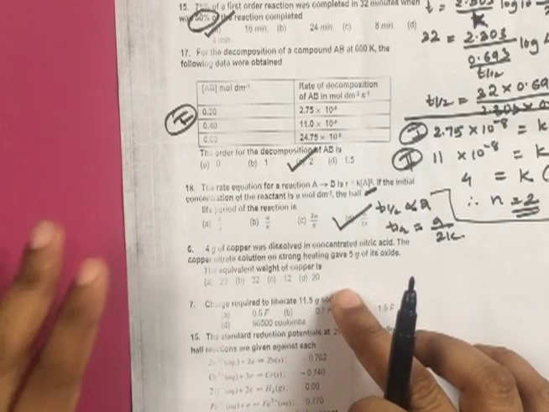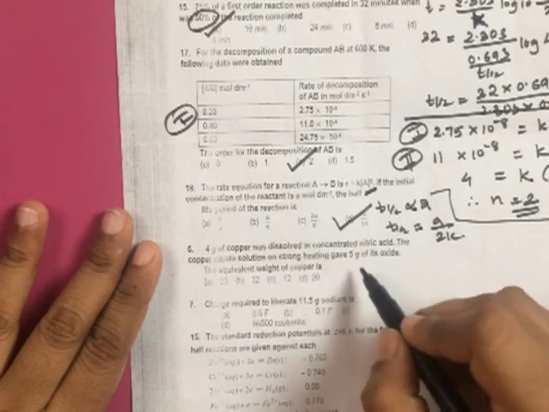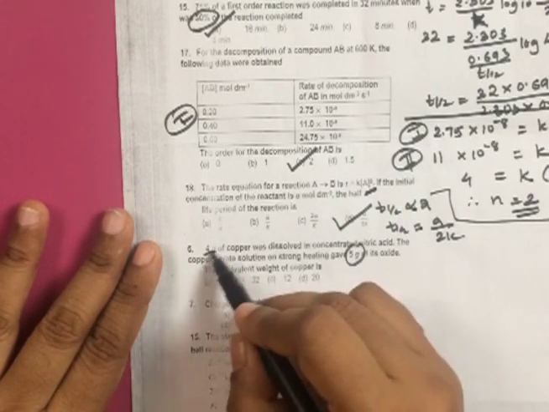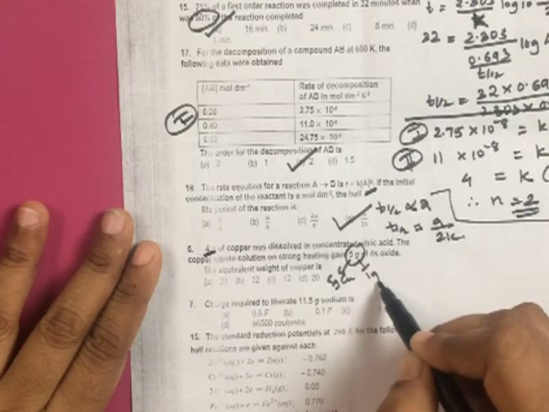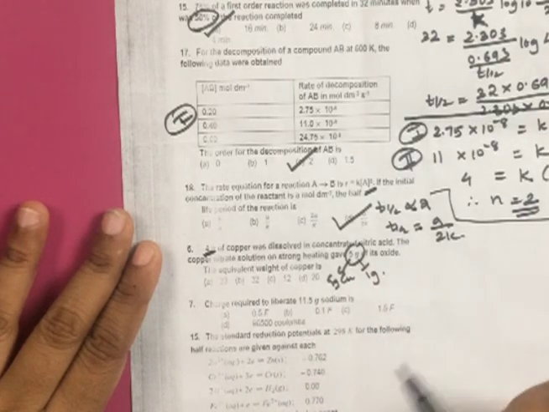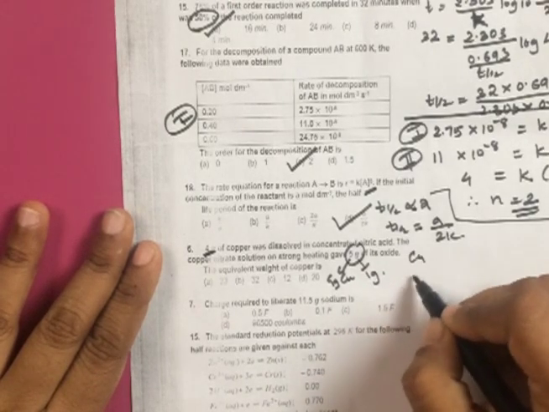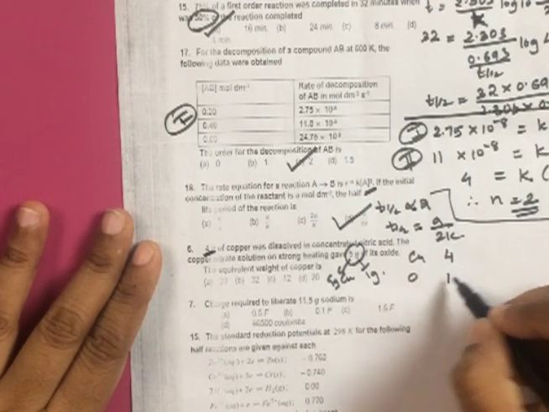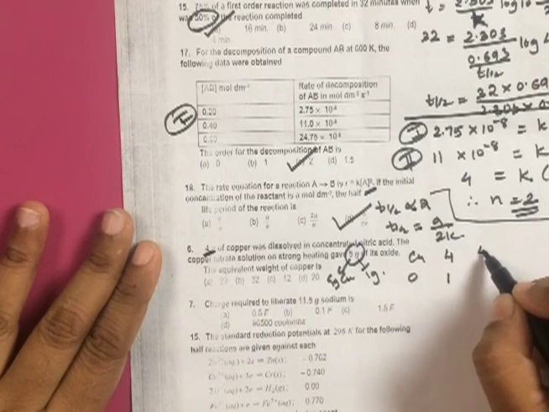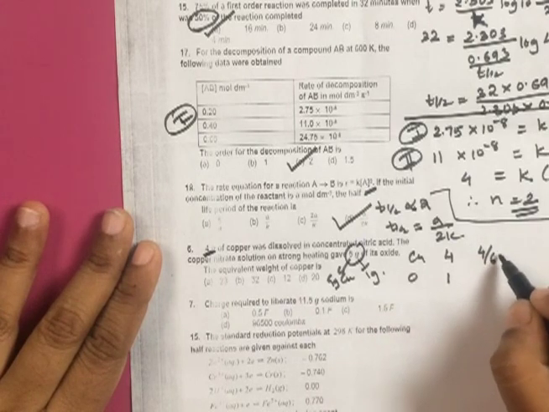Question number 6. 4 grams of copper was dissolved in concentrated nitric acid. The copper nitrate solution on strong heating gave 5 grams of its oxide. Now this 5 grams of oxide contains 4 grams of copper and 1 gram of oxygen.